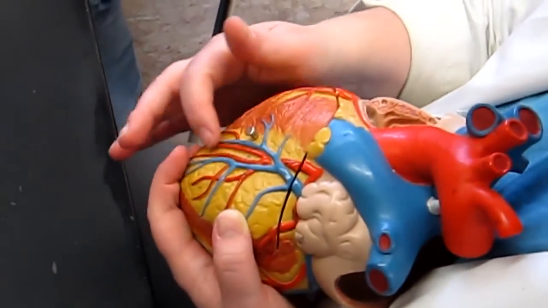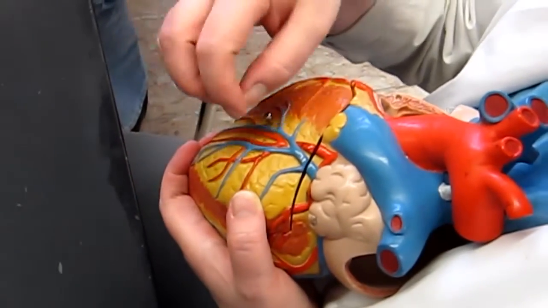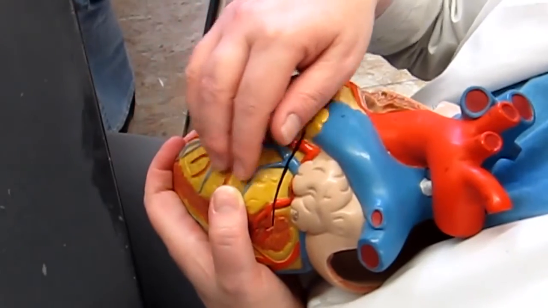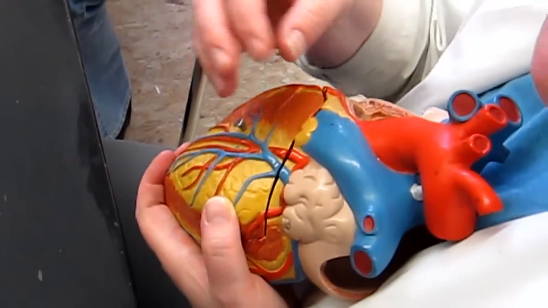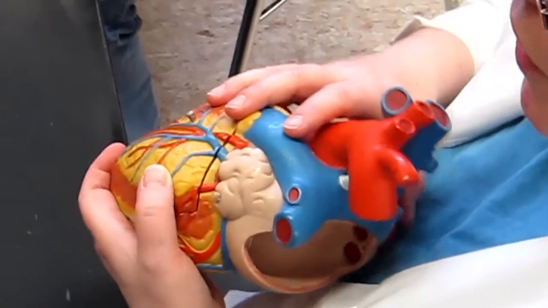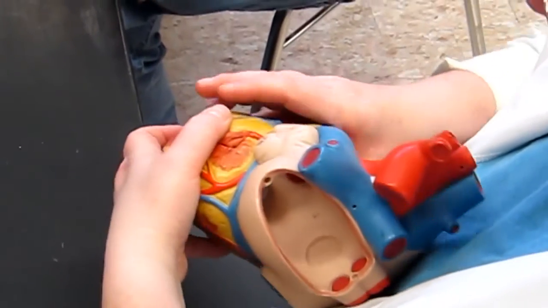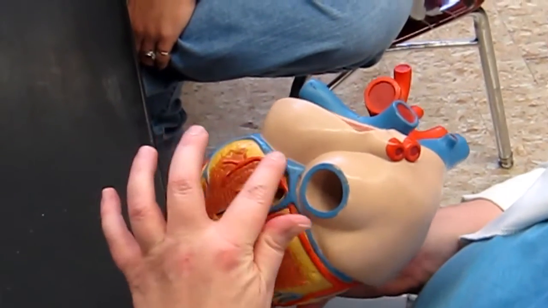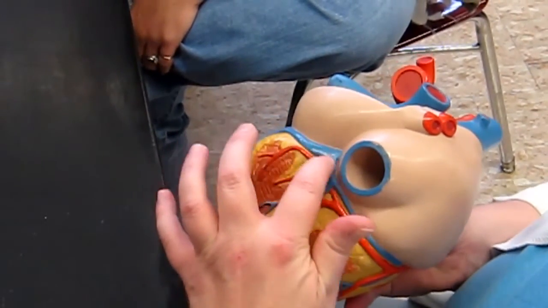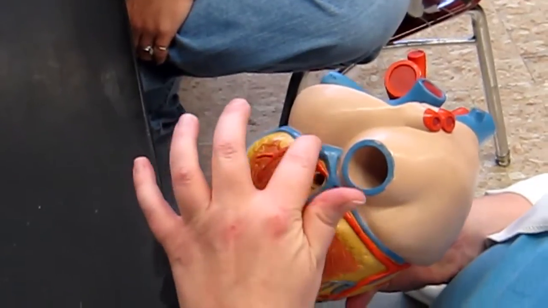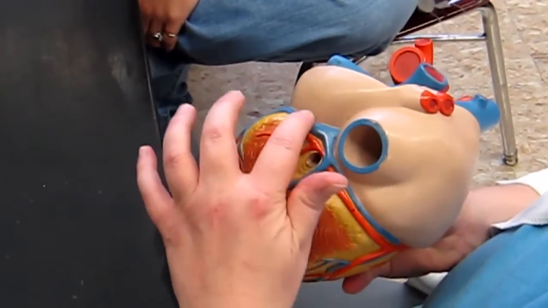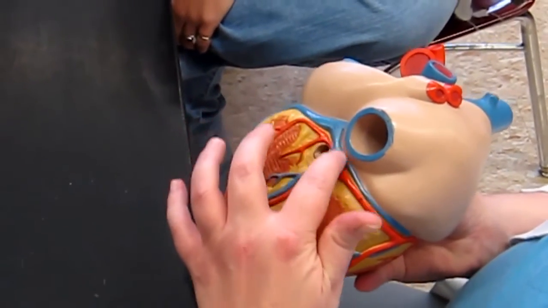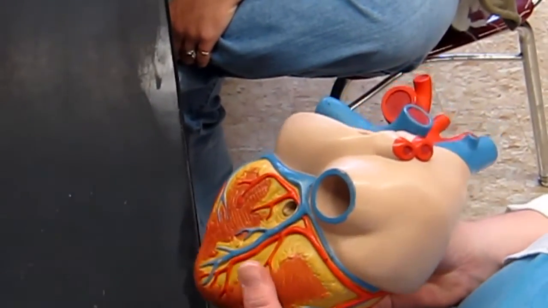And then you can see there are veins that, after the capillary beds and the exchanges happen, are going to pick up the deoxygenated blood and start to return it to the right side of the heart. And almost all of that venous blood is going to drain into a large thin-walled vein on the posterior surface of the heart. What's that large vein? The coronary sinus, that's correct.